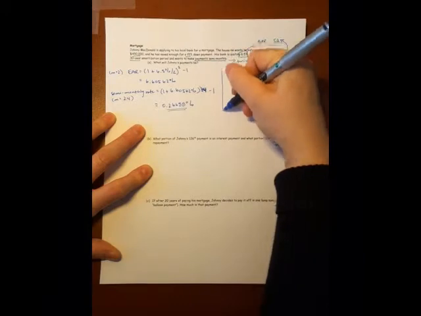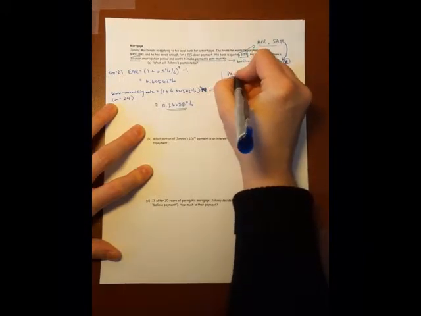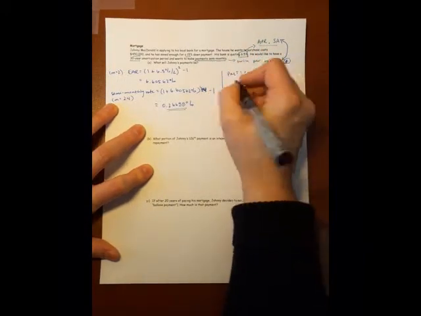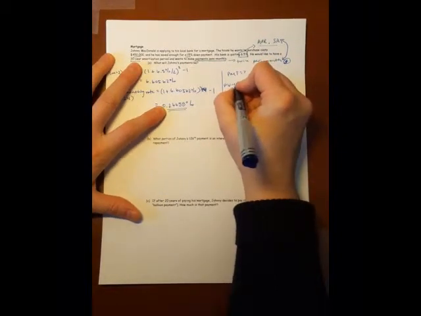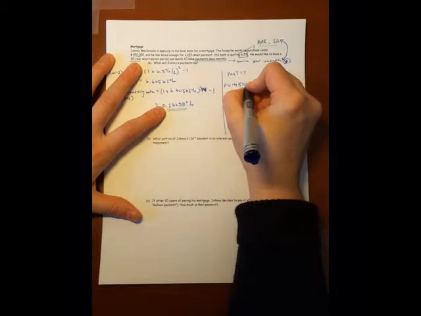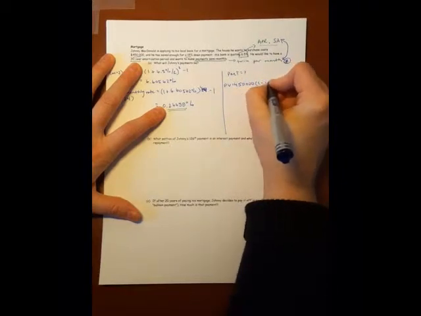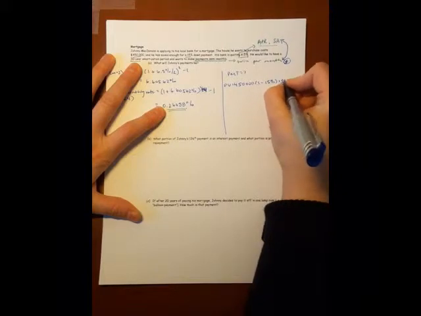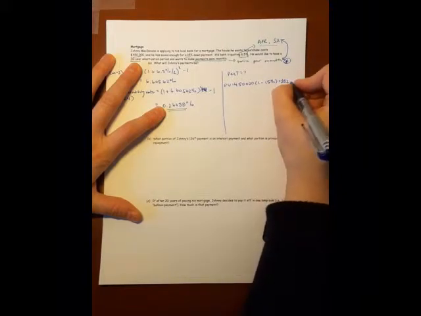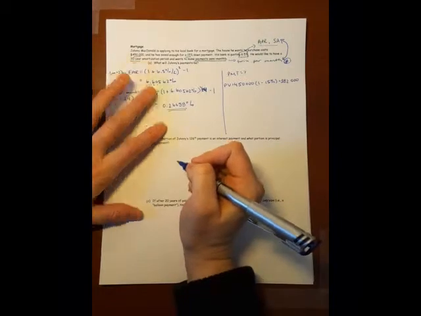The question actually asks, what is the payment going to look like? So I'm going to use the calculator inputs here. We've got a PV equal to, well, we have a house worth $450,000. We're putting down 15%, so we're actually requiring a mortgage of $382,500.